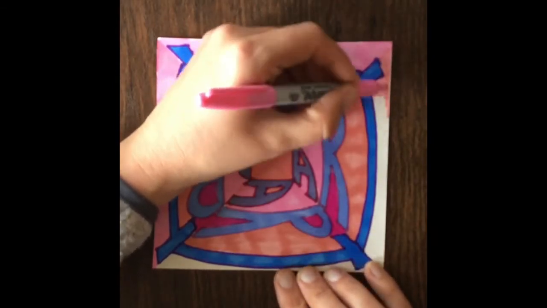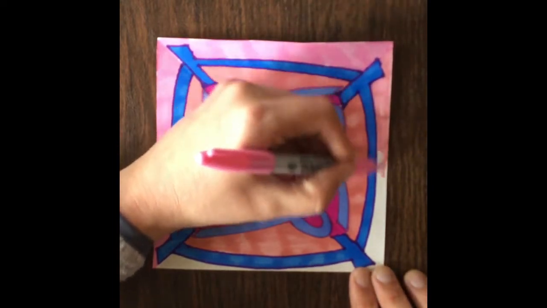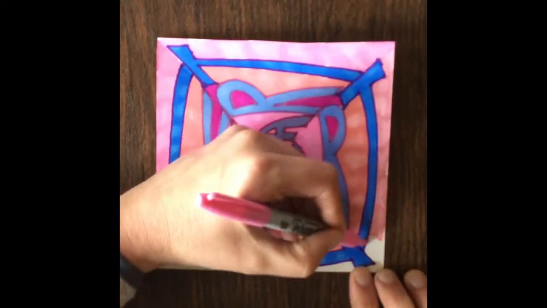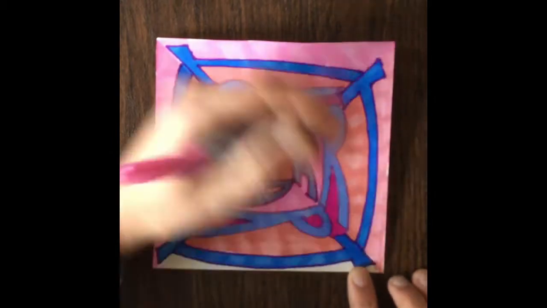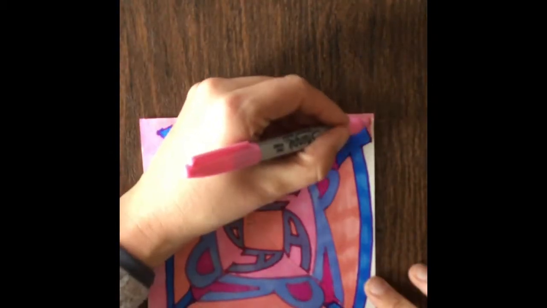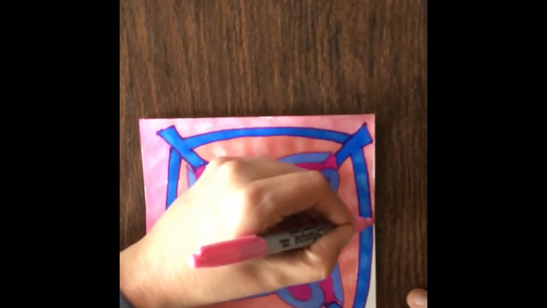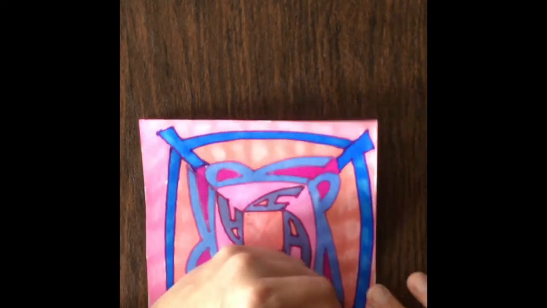You can add color with any art supply that you have around the house. I chose to do mine with Sharpie, but you could use marker, colored pencil, crayon, or even paint. Have fun and see how close you can get to camouflaging in your word.